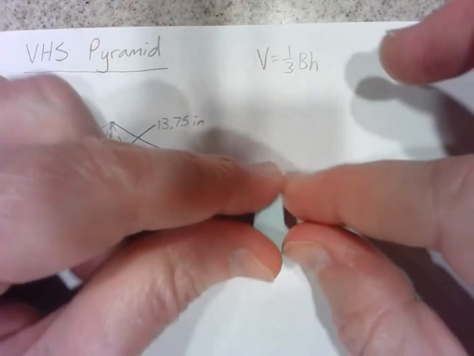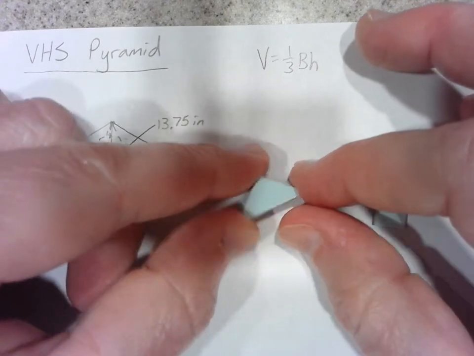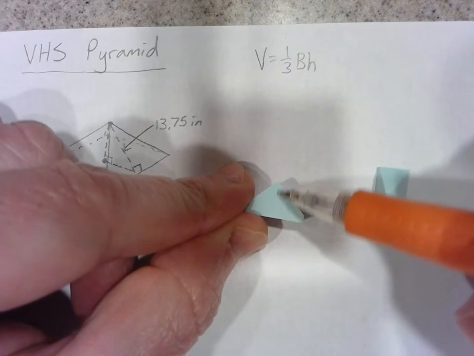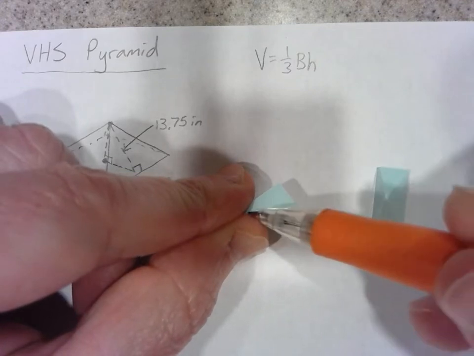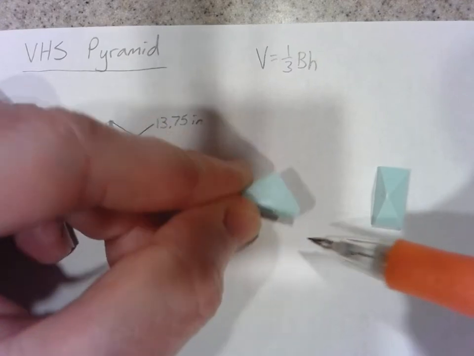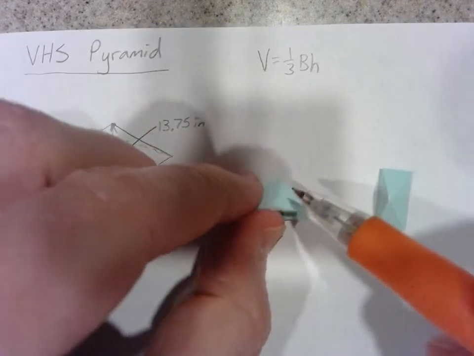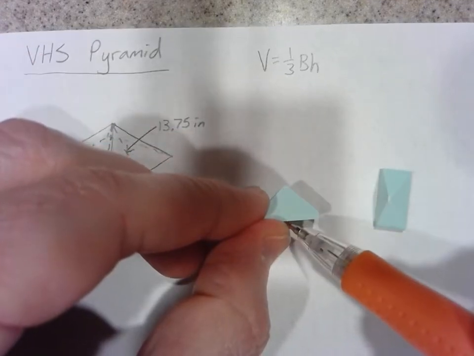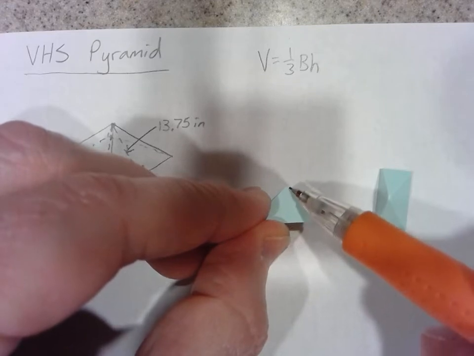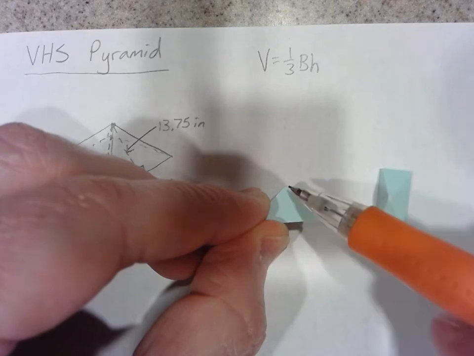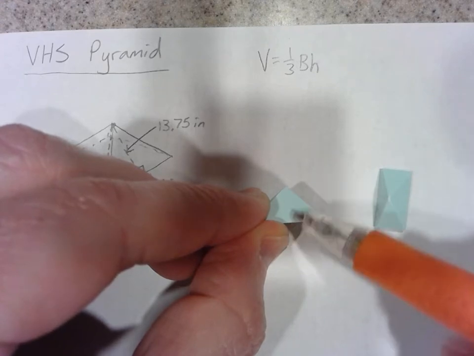And so if we look at the height of one of these pieces, the height is halfway across the length of the side. And then it's making a right triangle with the slant height and the height.